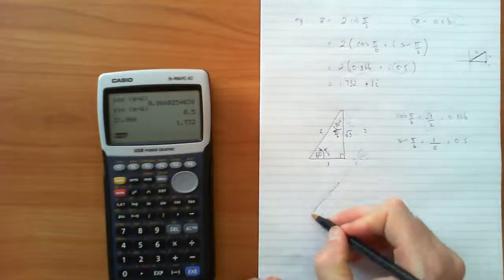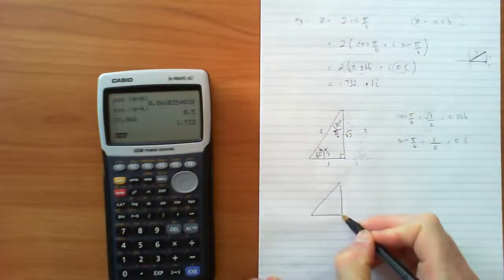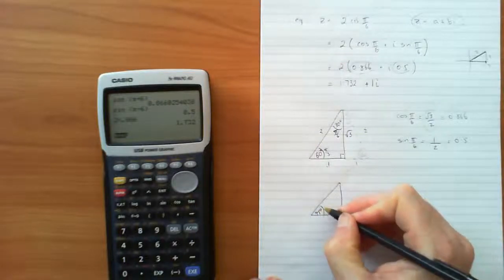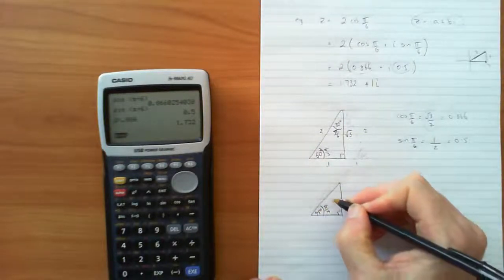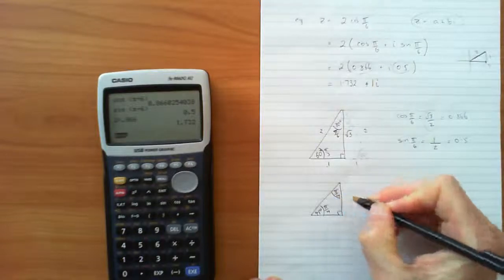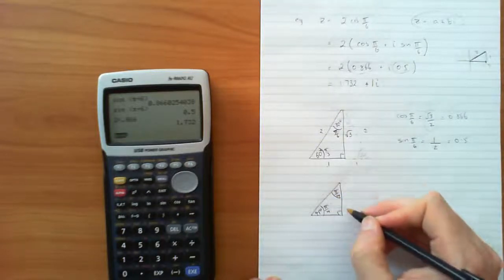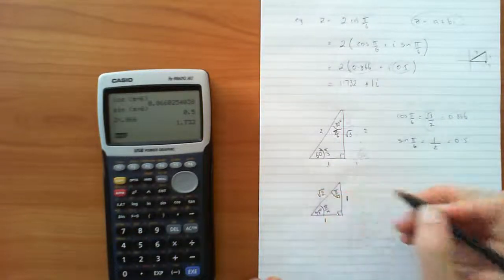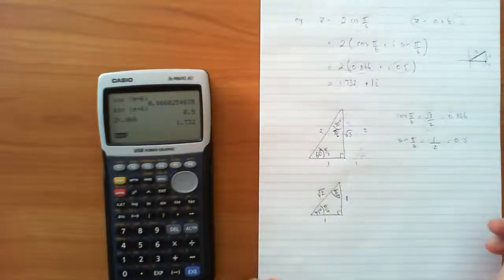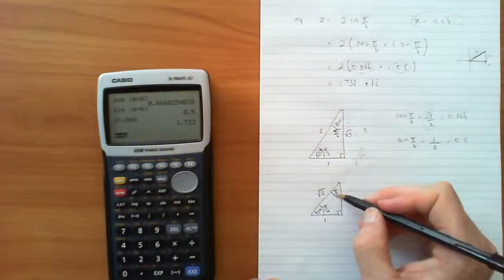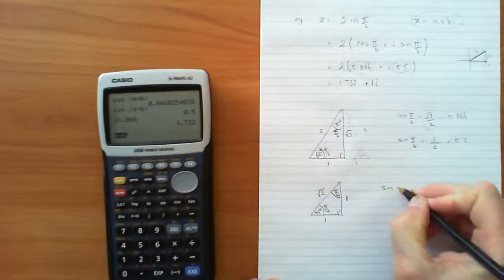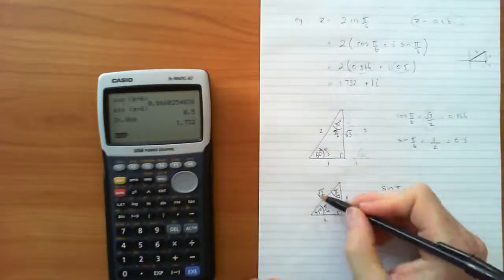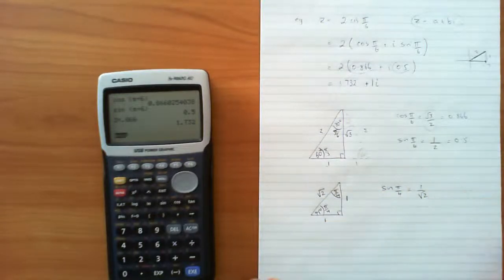And the other triangle that is useful to know is the one with 45 degrees, or pi on 4. It's a 45-45 triangle. These are 1 and 1. Use Pythagoras' rule, that means your hypotenuse must be root 2. So if you had to work out the sine of 45, for example, in a different question, the sine of 45 would be opposite over hypotenuse, 1 over root 2.